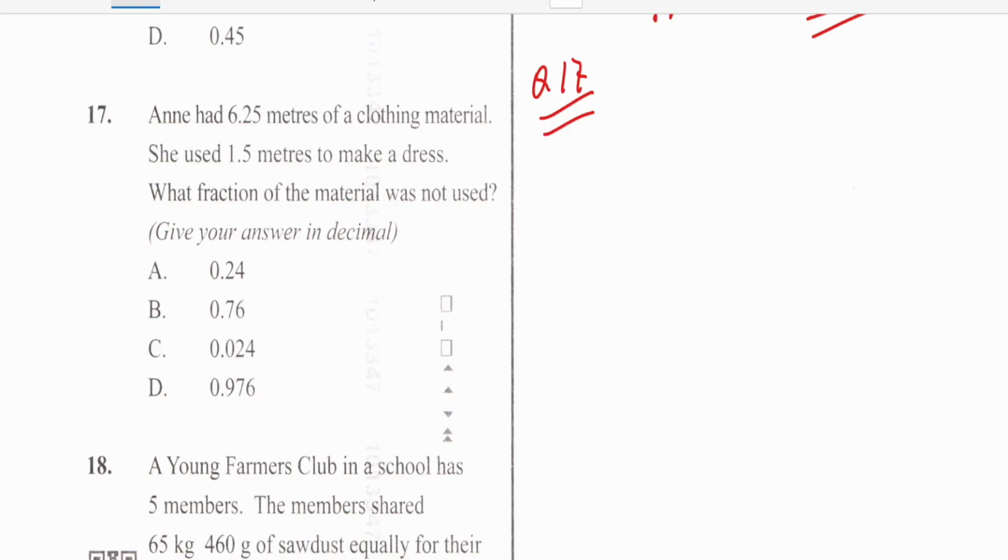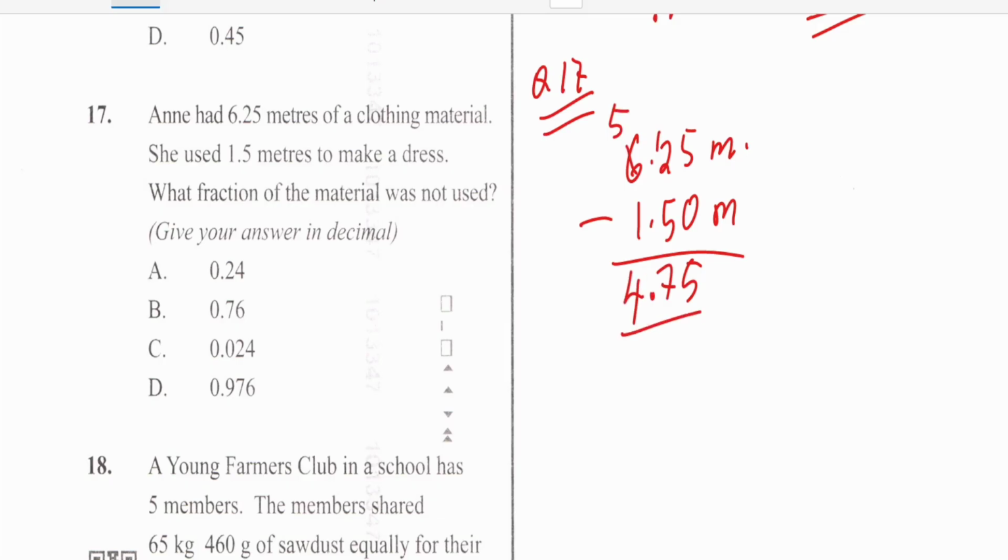Okay, Annie had 6.25 meters and she used 1.5. So 1.5 is written like this, 1.50. So you subtract to find out how much was not used. So subtract this, 2 minus 5, 2 cannot go to 5, 5 cannot be subtracted from 2, then carry 1 from 6. So 12 minus 5 gives you 7, 5 minus 1 gives you 4. And therefore your answer is 4.75 meters.